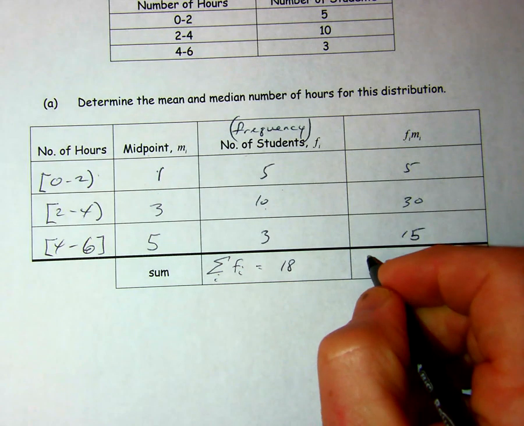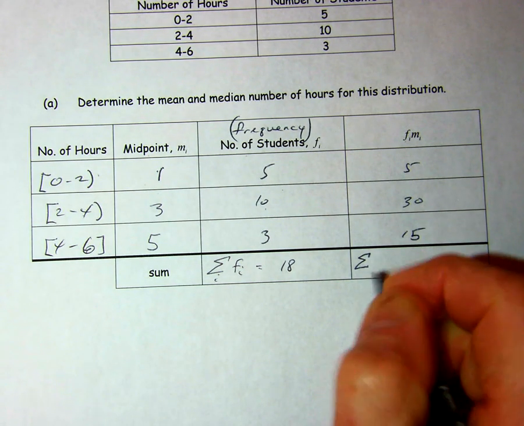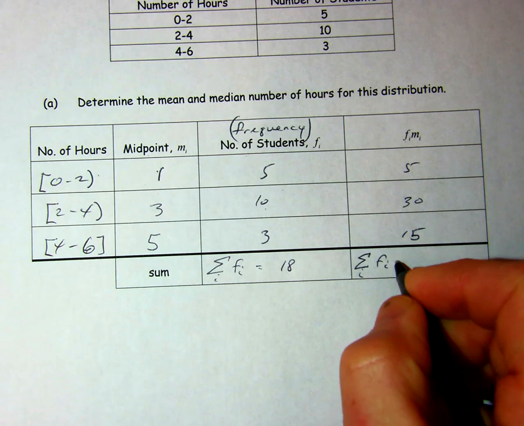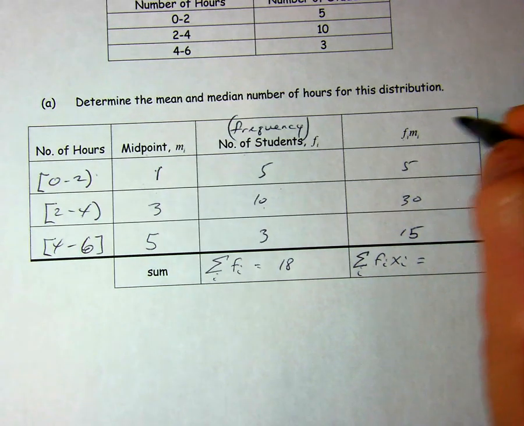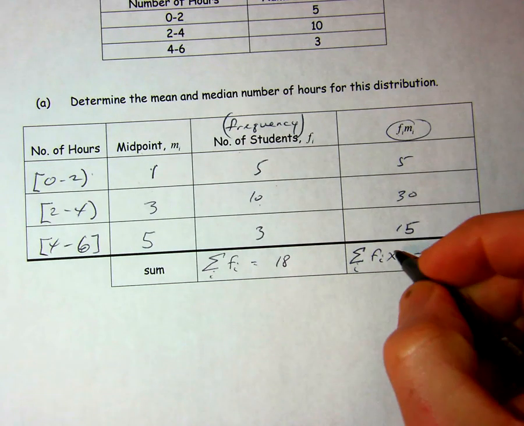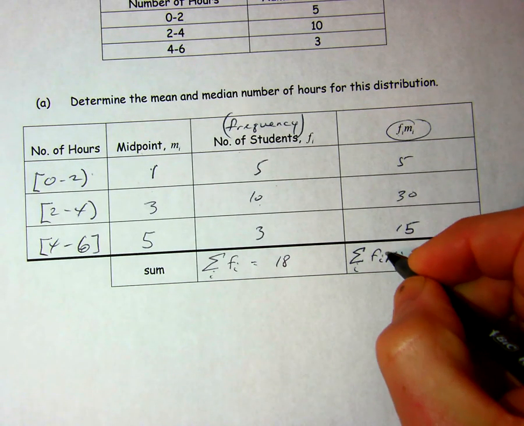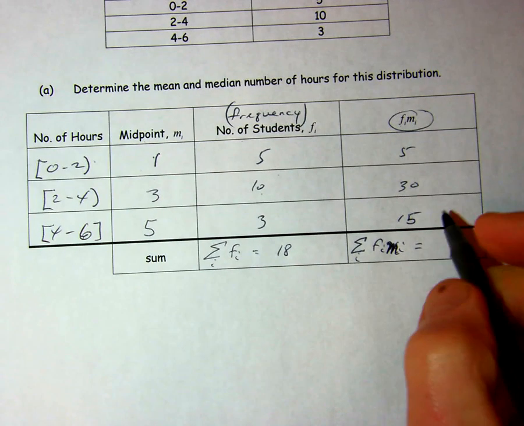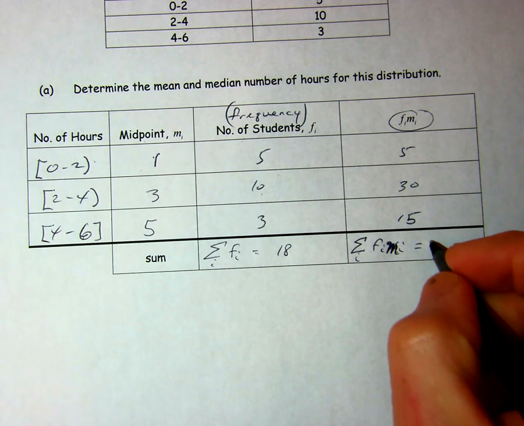So I'm just going to write the sum of all the frequencies times the values. That's what this is. I'm just summing that up, right? Oh, sorry, I should say M, not midpoints. 5 and 30 is 35, and 15 is 50.